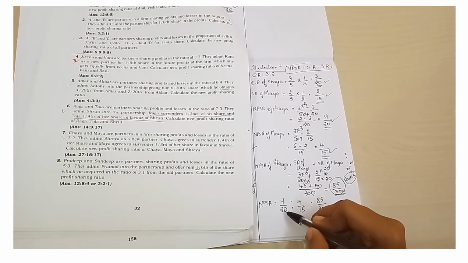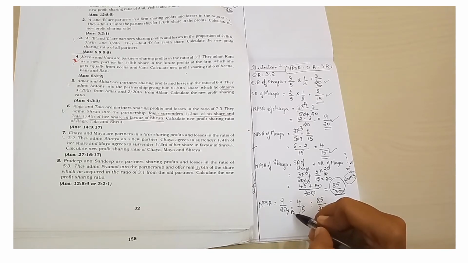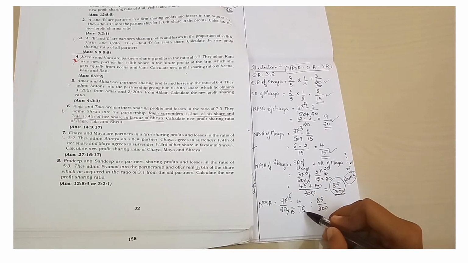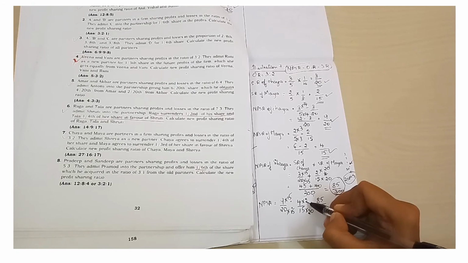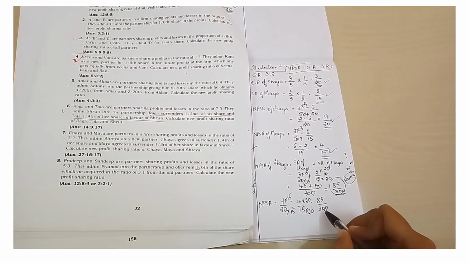So here, to make 20 into 300, you have to multiply by 15. Then the numerator also you have to multiply by 15. So if you multiply 15 into 20, it will become 300. Likewise, for the numerator also you have to multiply by 20. Here, no need of multiplying anything because we are keeping 300 as it is. We have made all the denominators equal. 300 here as it is. 15 into 20 we have done, so we get 300. 20 into 15 also we get 300. Which means the denominators are the same now.